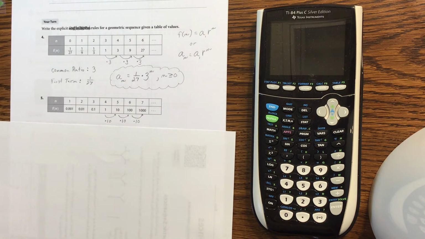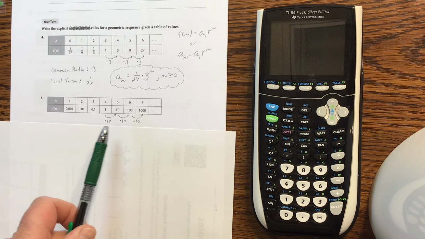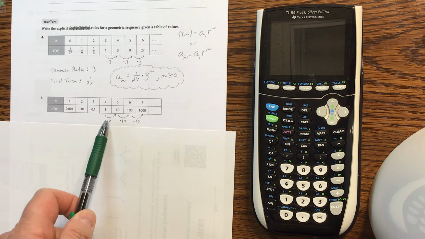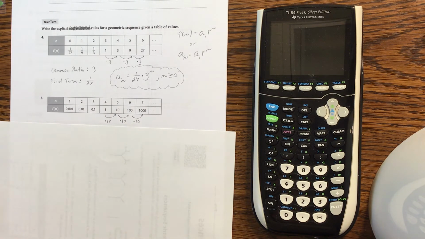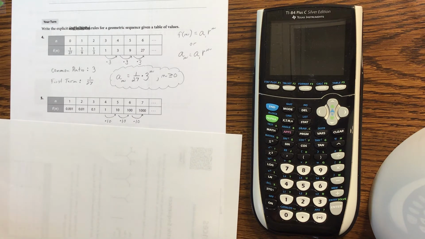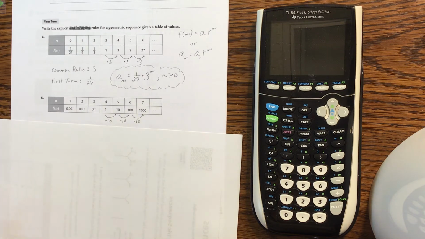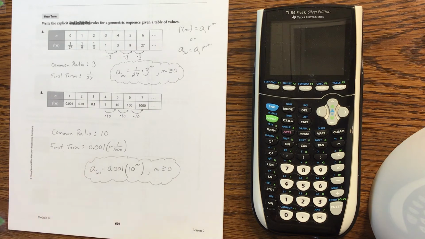Again, here the bottom row is your sequence of numbers. Again, the first thing you'll need to do is see if this has a common ratio. Well, this one does have a common ratio of a product of 10. So that tells us our common ratio is 10. And the first term of our sequence is 0.001. Now again, I'm going to keep it as a decimal here for the first term. You may also do this.